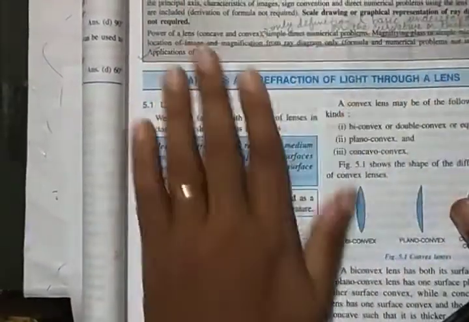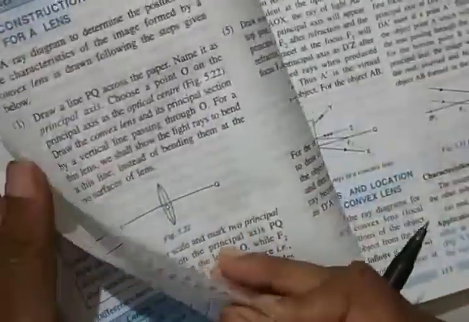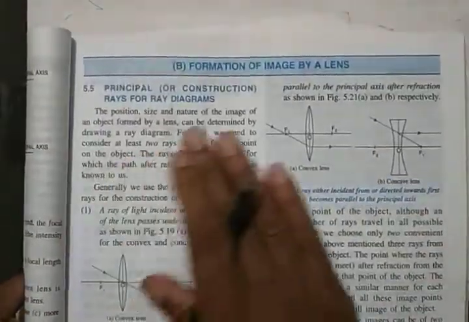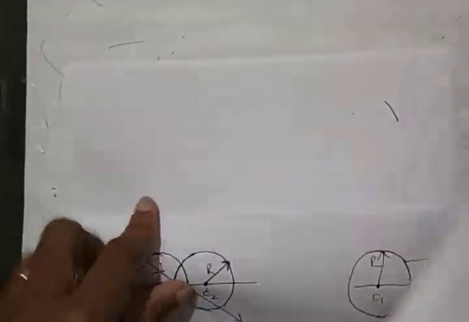Now, principal focus, we have first, second and all that. Now this part will come later. Actually you don't get any questions from the A portion. A part is just a kind of introduction. Now mainly you get questions from the B part, which has all the ray diagrams.